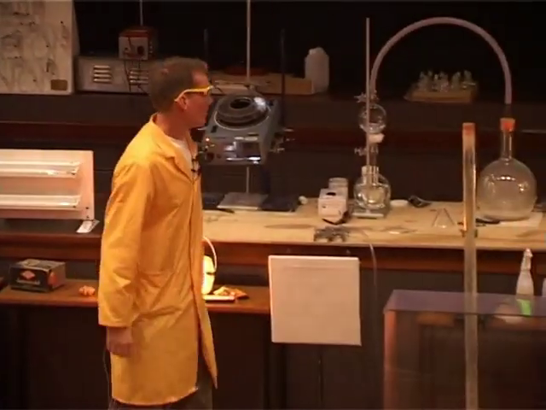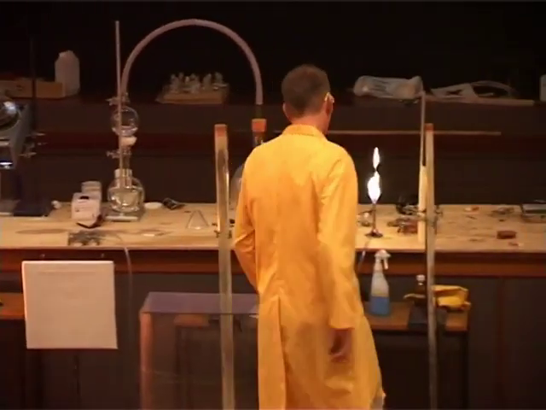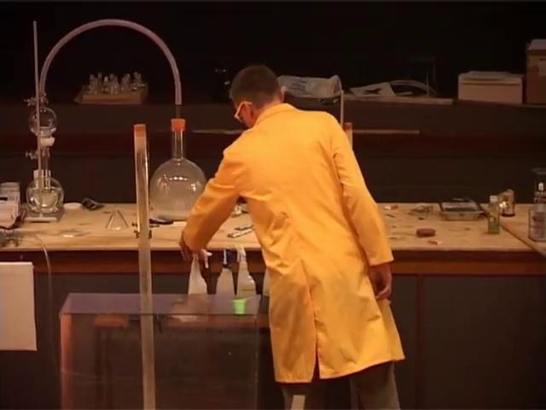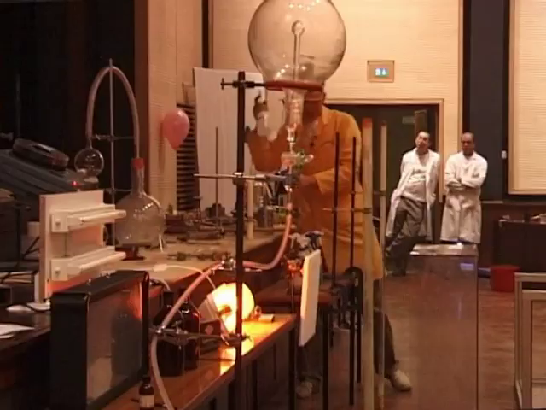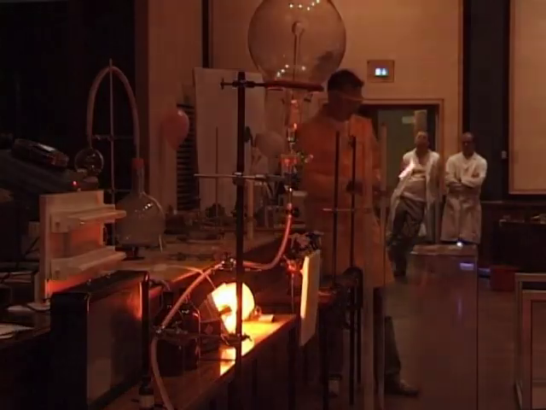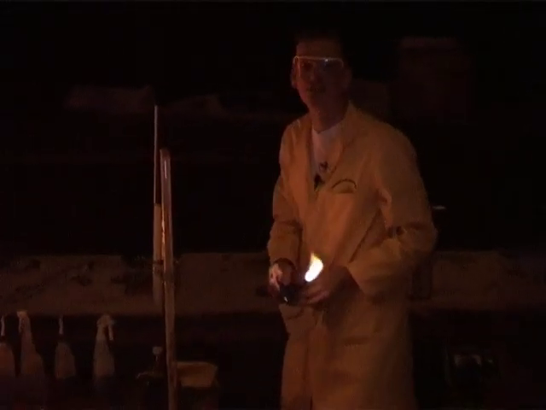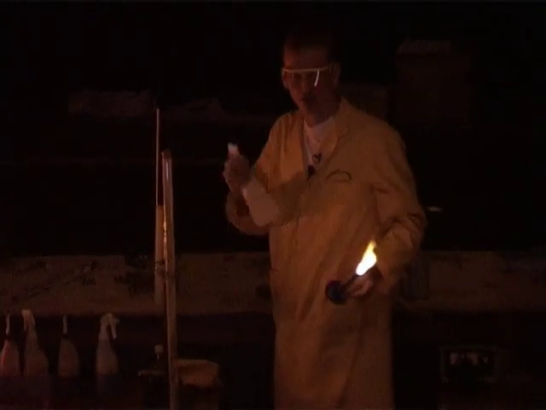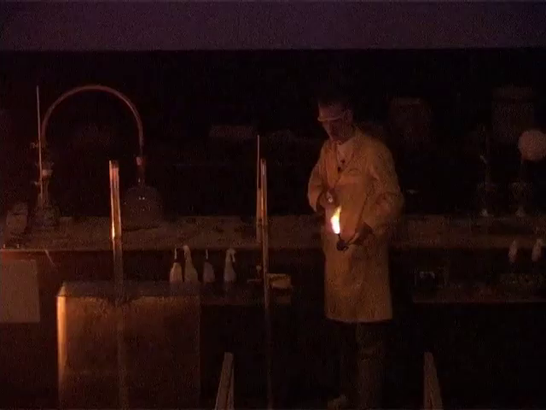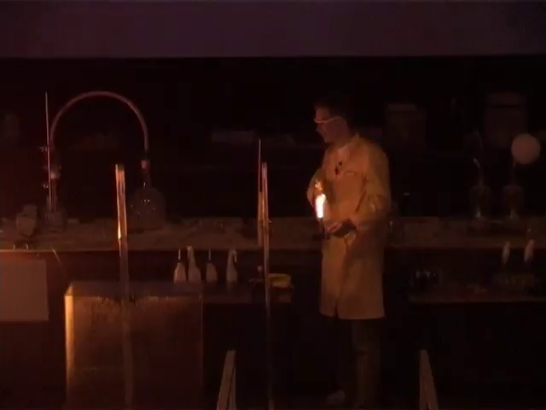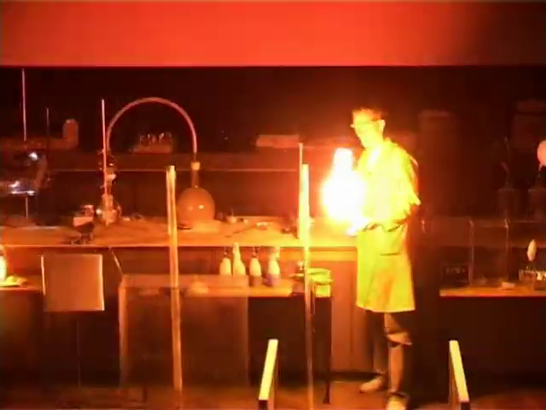Okay, well, other things that contain sodium also give out this light. So in the spray can here I have some alcohol, and I've dissolved a little bit of sodium chloride in this. This is just common salt. Okay? And as it sprays through here, we get a brilliant yellow flame, exactly the same colour as the sodium street lamp.